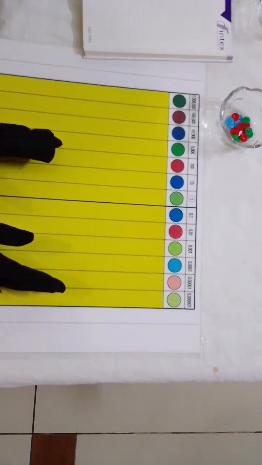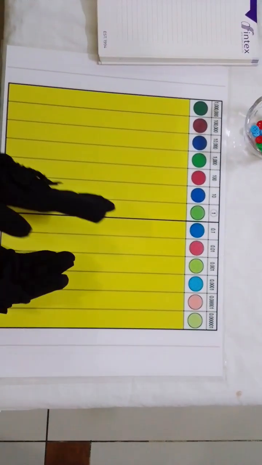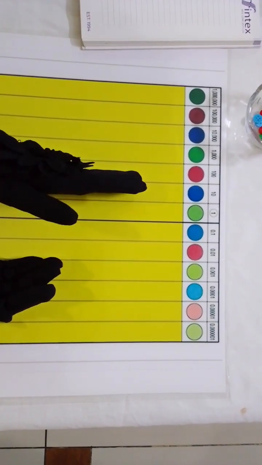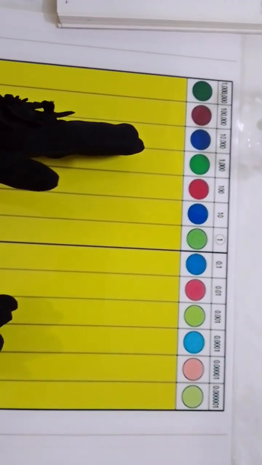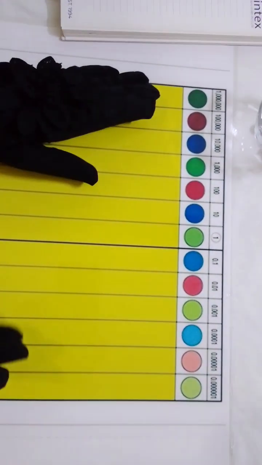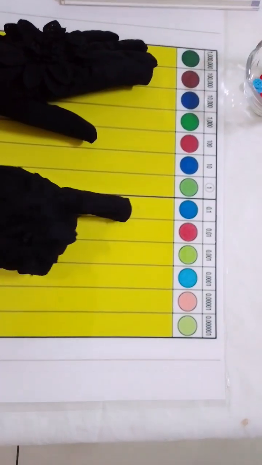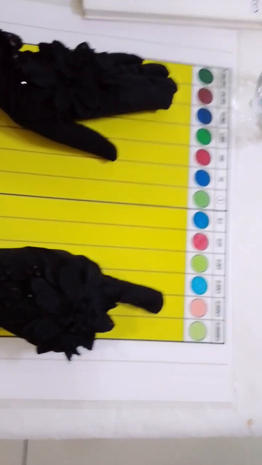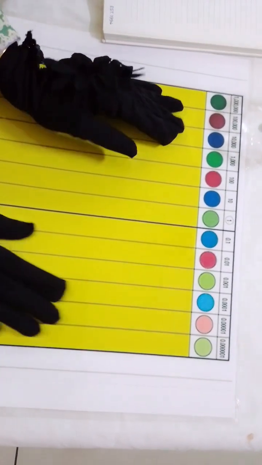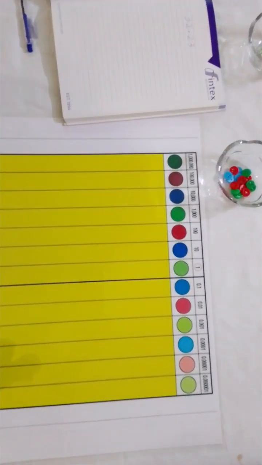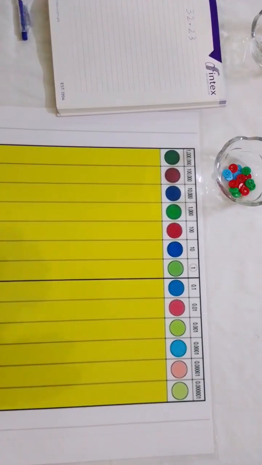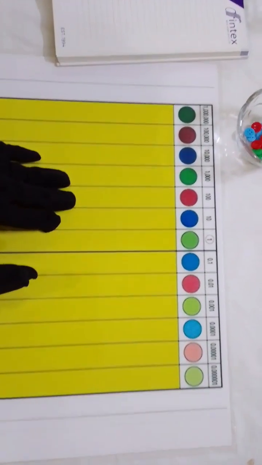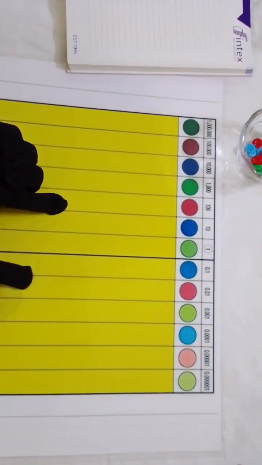You see this margin? This is dividing the board into two portions. We have units, tens, hundreds, thousands, 10,000, so on and so forth. And on the right hand side we have tenths, hundredths, thousandths, 10,000ths, 100,000ths, so on and so forth. Alright, today we will learn how to make decimal numbers on the decimal fraction board.